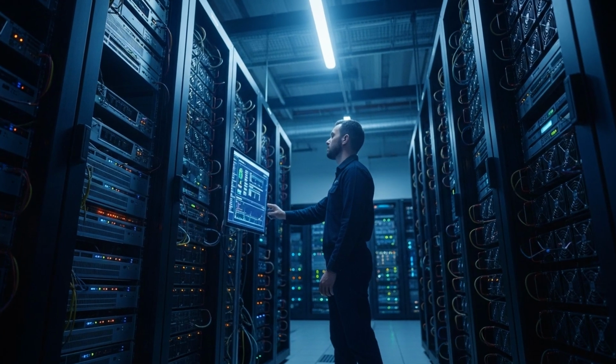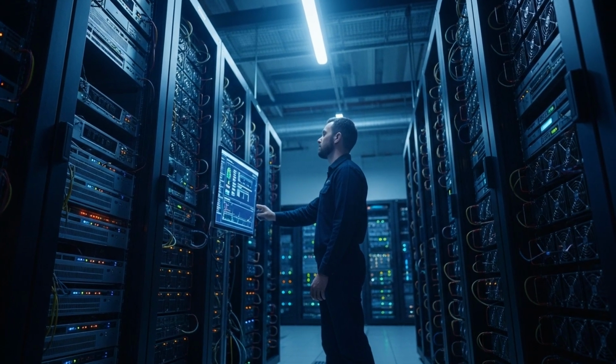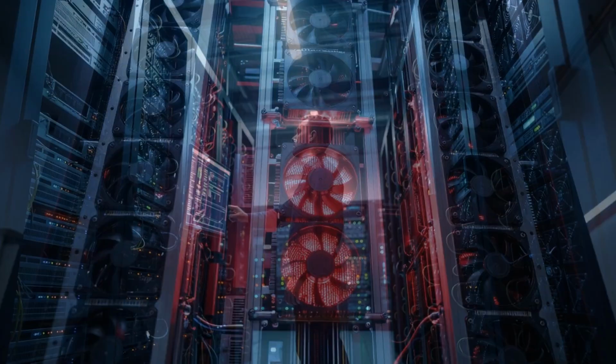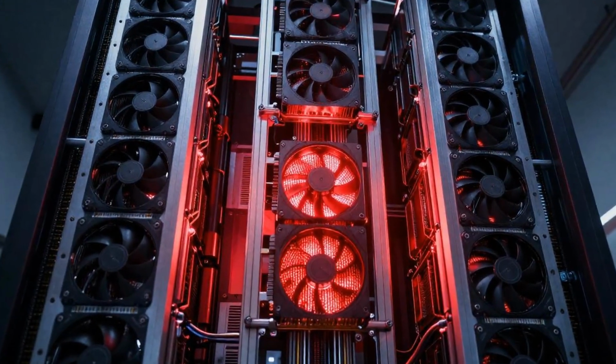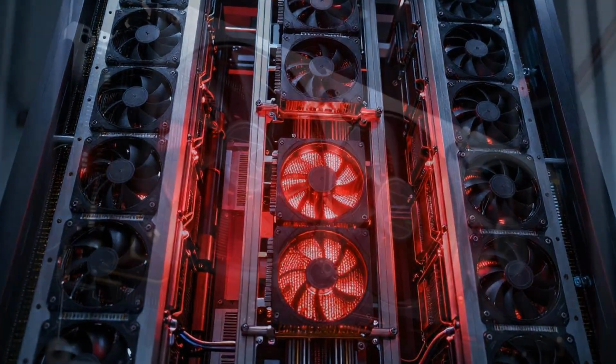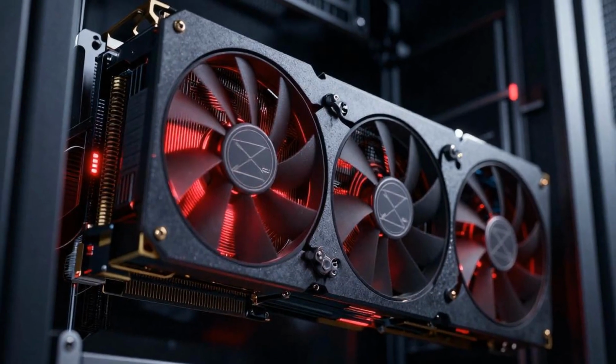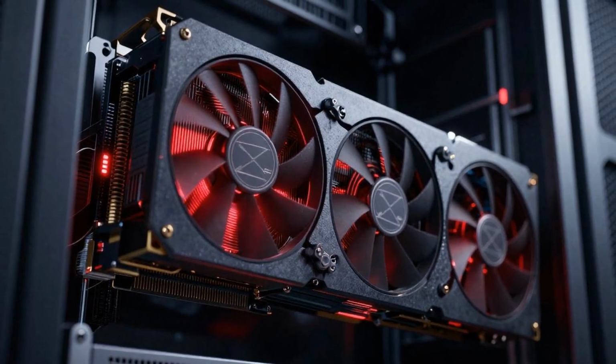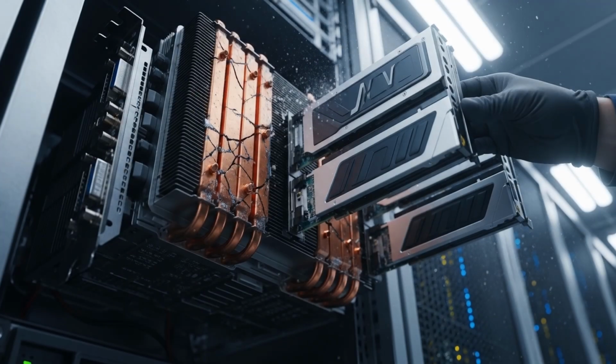There is a specific moment in deep learning that every practitioner knows too well. You are training a large model, you have pushed the batch size as high as you dare, and suddenly the system crashes. The error message is unforgiving: out of memory. You are stuck because the graphics card has hit its physical limit.